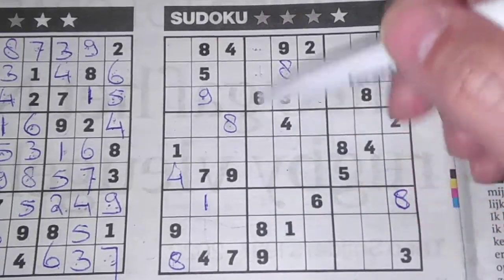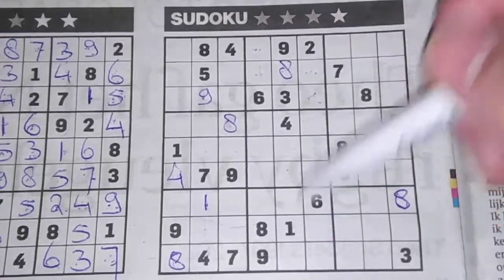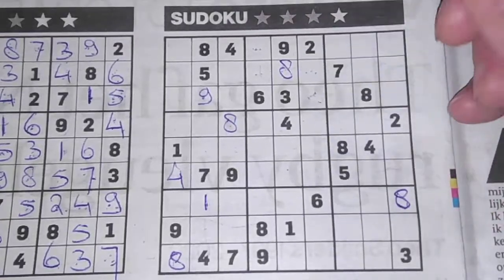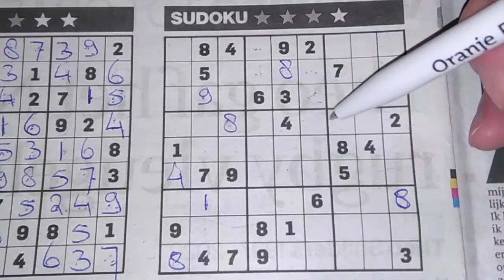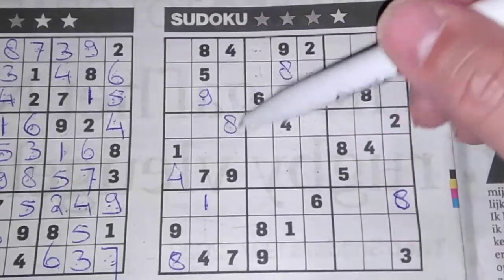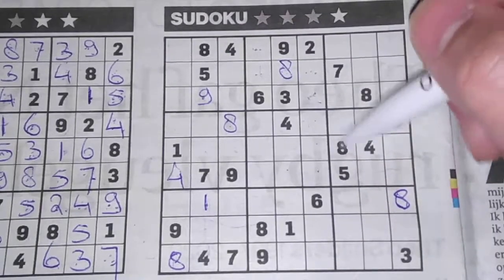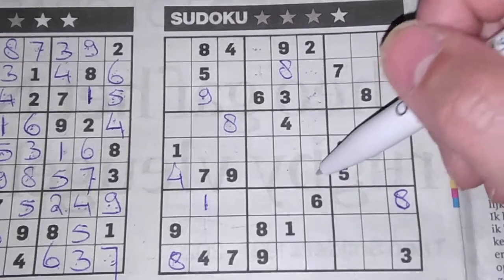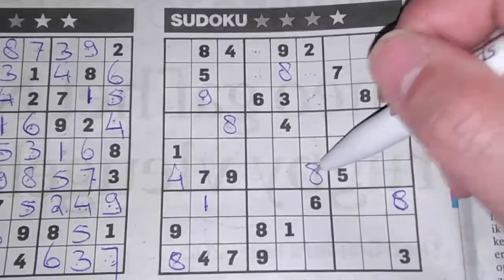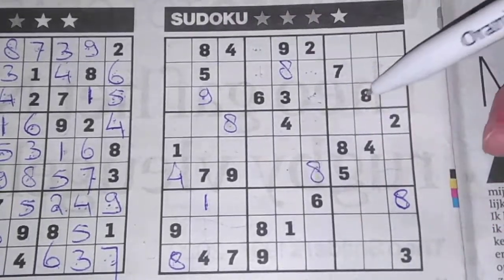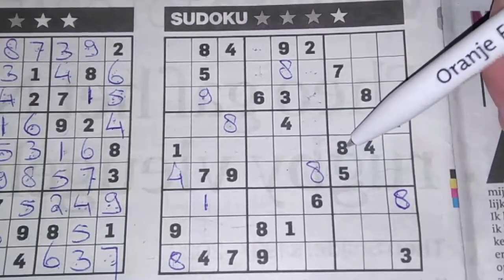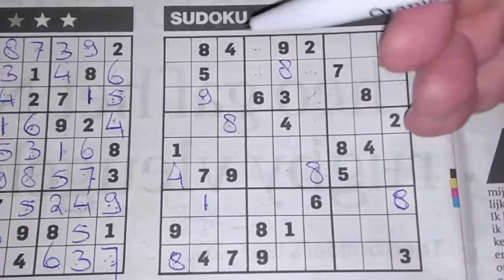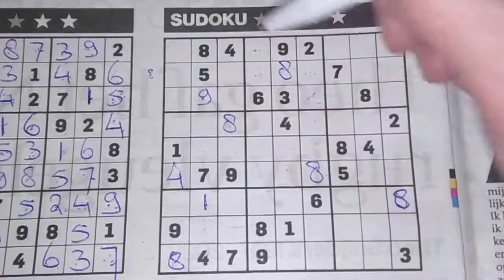We have an 8 in this column, and 8 in the middle column. So in the column next, the only 3 places for the 8 should be here, here, or there. But I see here an 8, no 8 there. Here an 8, no 8 there. The only place for the 8 should be here. And all the 8s are used. I can see. Yes, the 8.